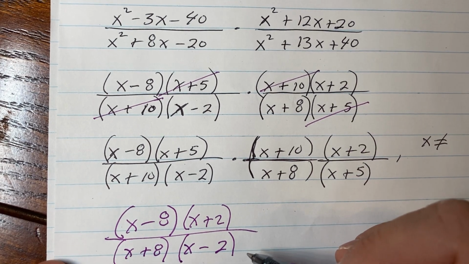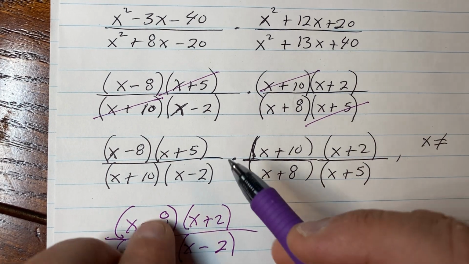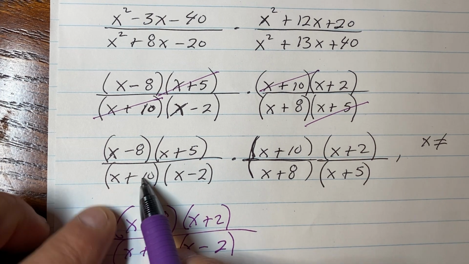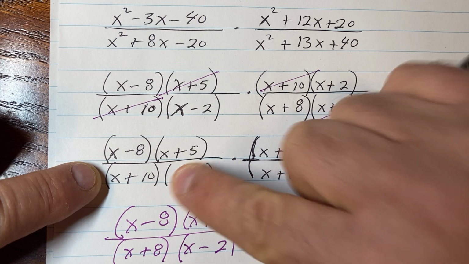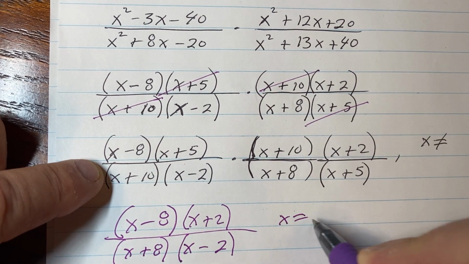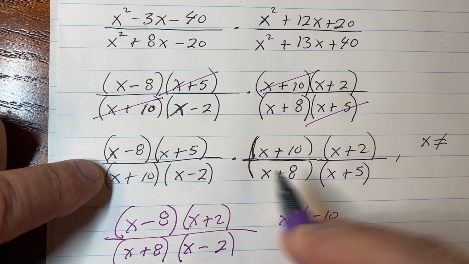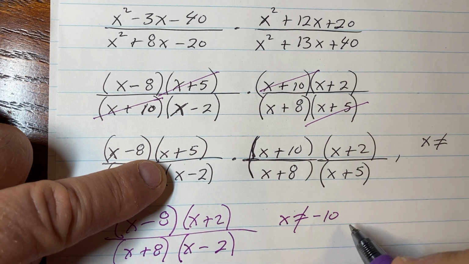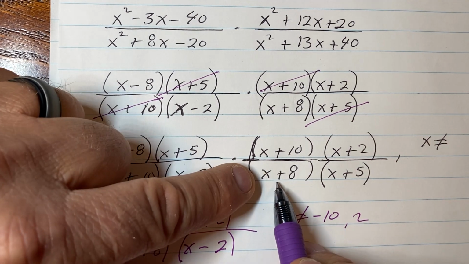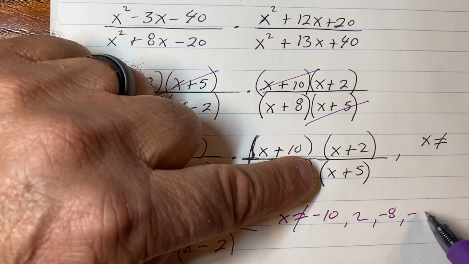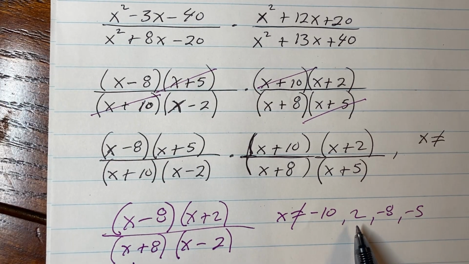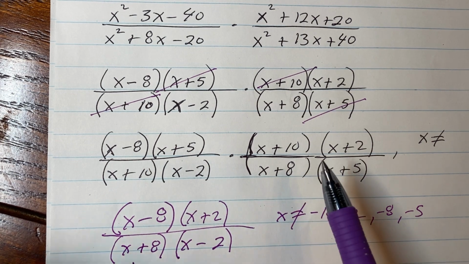What about the restrictions? Here, when is this denominator equal to 0? When X is negative 10. So X cannot be negative 10. What about right there? Cannot be 2. Cannot be negative 8. Cannot be negative 5. Anything else?